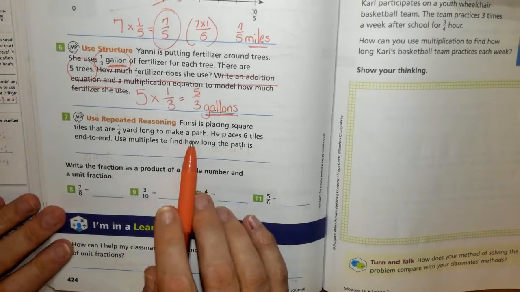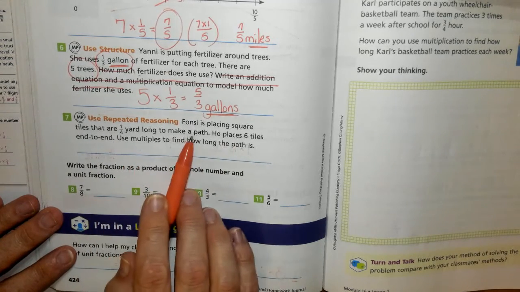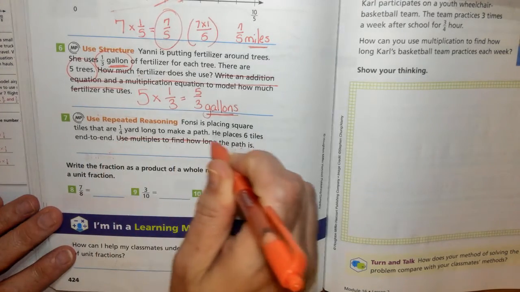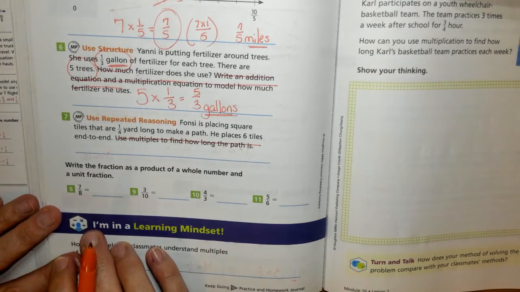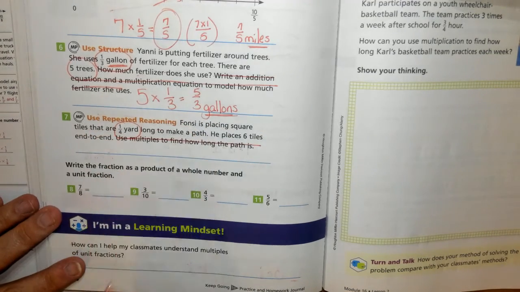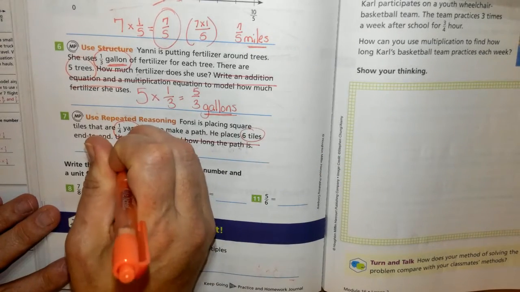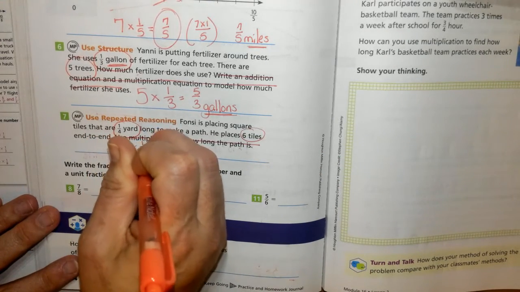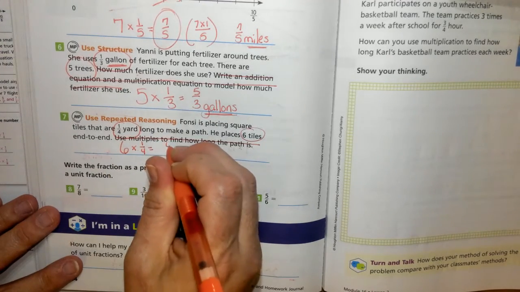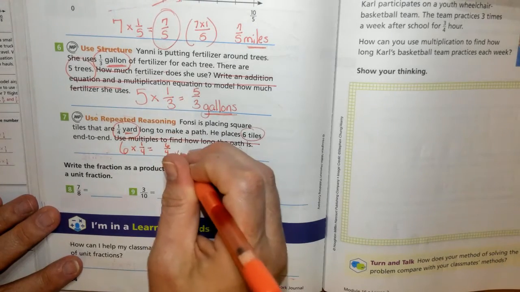Alrighty. Fonzie is placing square tiles that are 1/4 yard long to make a path. He places 6 tiles end to end. So we are going to be multiplying to figure out how long the path is. So each tile is 1/4 yard, and there are 6 tiles. 6 times 1/4. Remember, 6 times our numerator, so it would be 6/4, and the label, yards.